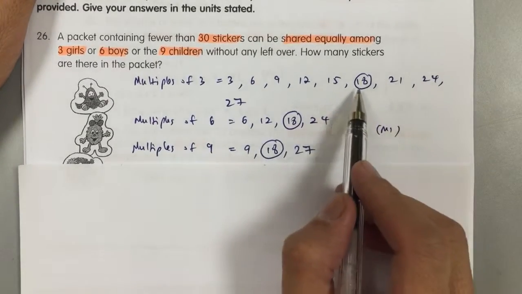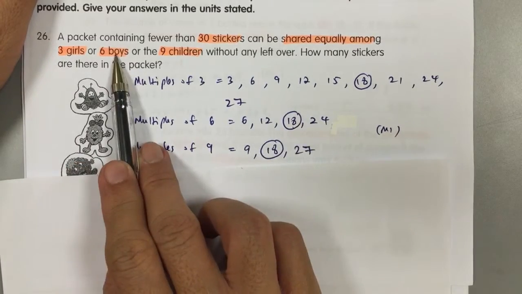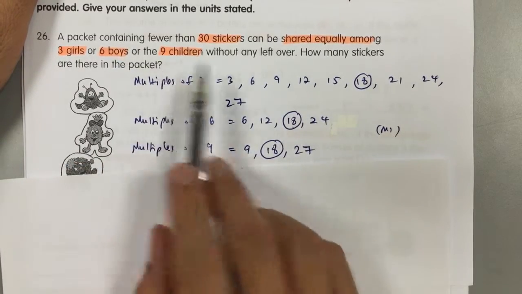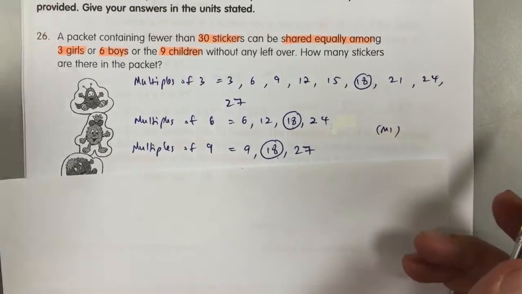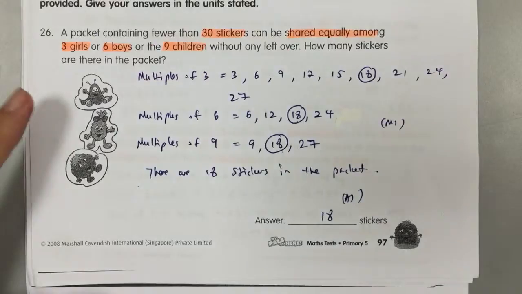So you can verify: 18 divided by 3, no remainder, no leftover. 18 divided by 6, no remainder. If I have 9 children, 18 divided by 9, also no remainder, without any leftover. Answer is 18.